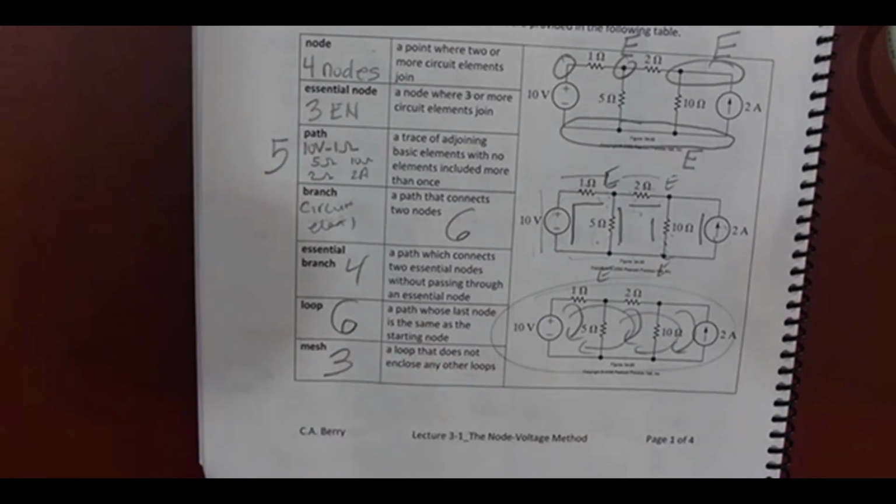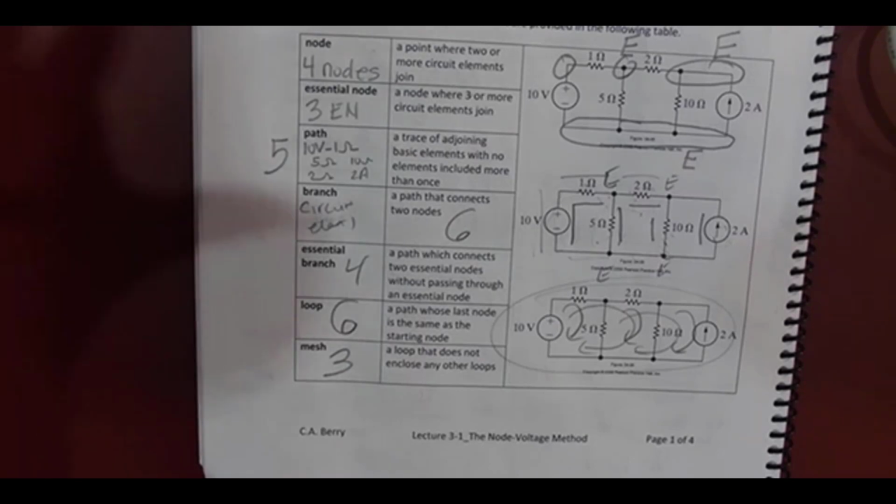We'll do some examples of this. But there's a section in your book that actually talks about the difference between paths, branches, essential branches, and essential paths. I want you to go look at that, okay? The main thing I really care about is essential nodes and meshes, because that's what we use to do node voltage and mesh current.